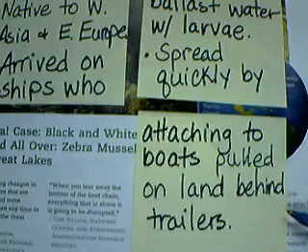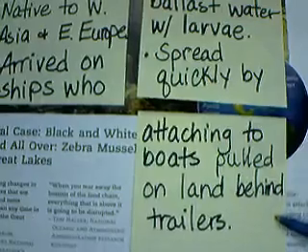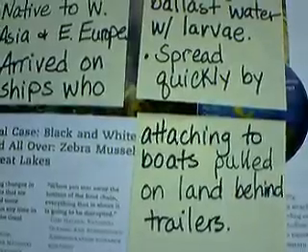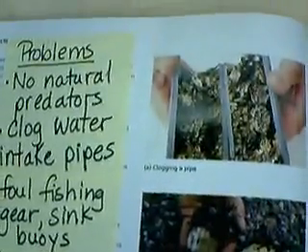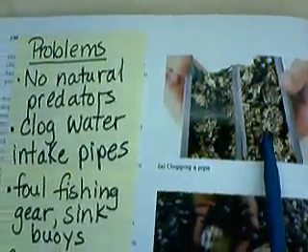Kind of interesting, there was a news article this summer about Castaic Lake, how they were inspecting the boats before they were allowed to go in Castaic Lake. They were inspecting the boats for zebra mussels because they didn't want zebra mussels to infect and invade Castaic Lake.